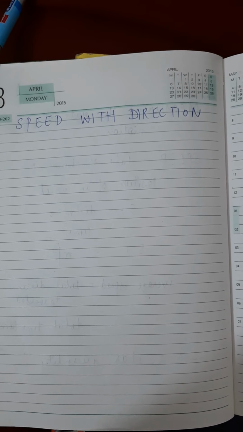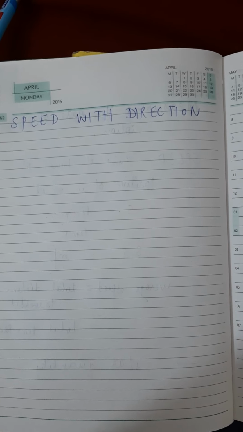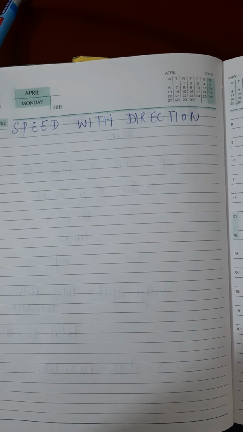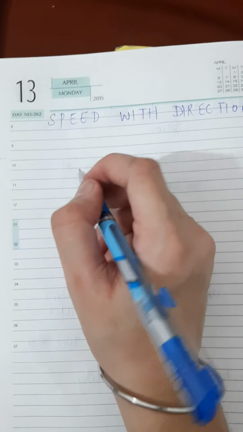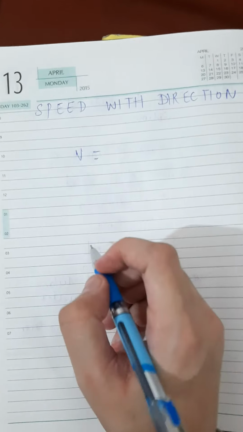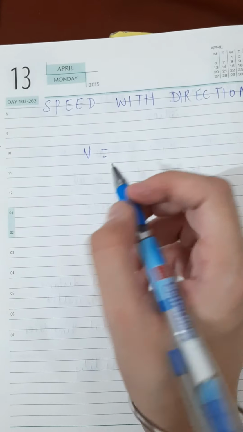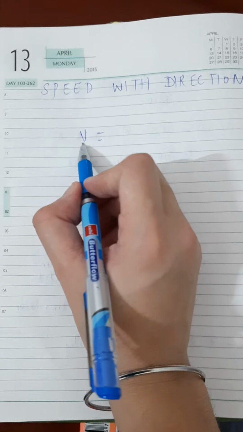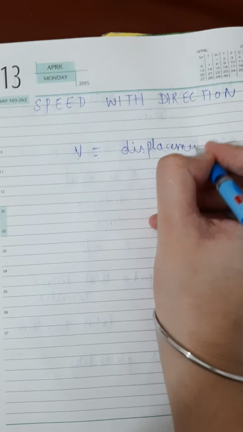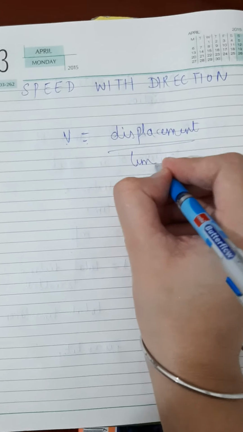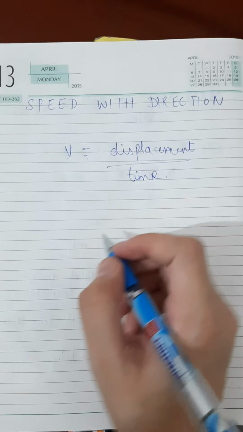When an object is moving along a straight line at a variable speed, we can express the magnitude of its rate of motion in terms of average velocity. So firstly, I will tell you the formula for average velocity. Okay, before that I will tell you the formula for velocity, that is displacement upon time. Fine, this is the general formula.